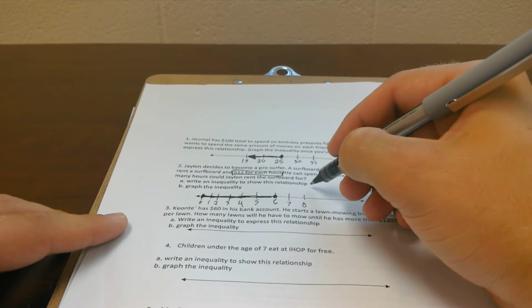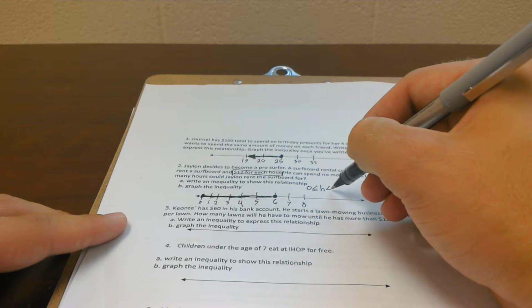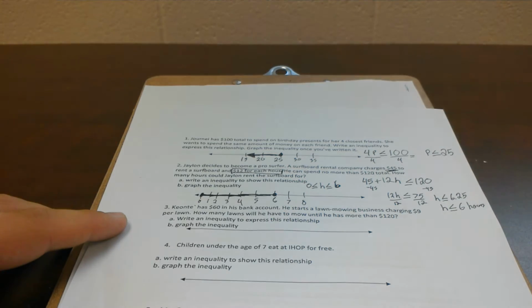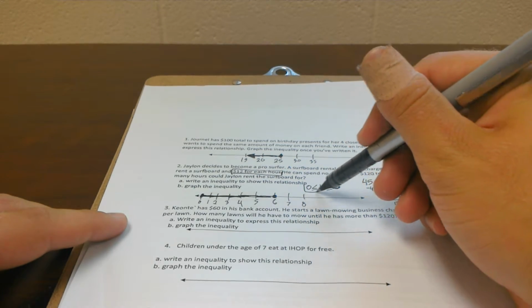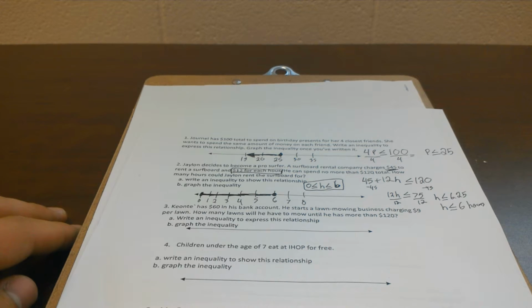So in total, that will look like 0 is less than or equal to H is less than or equal to 6. So this is my inequality, representing the number of hours that he can rent the surfboard for, and this is how it's written on a number line.